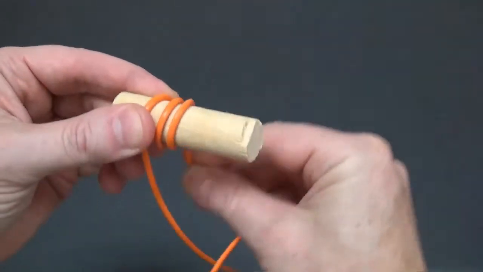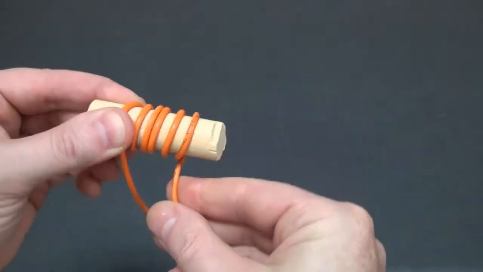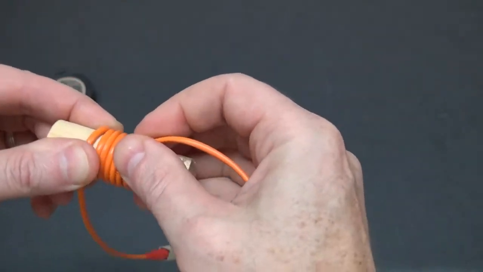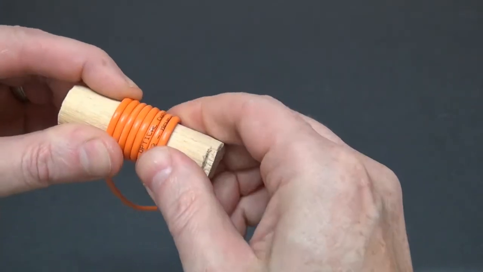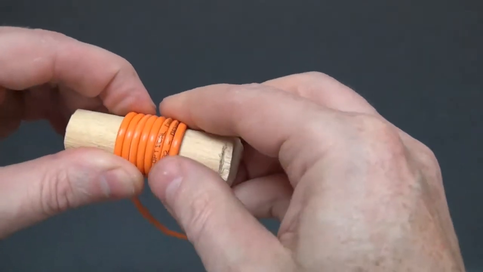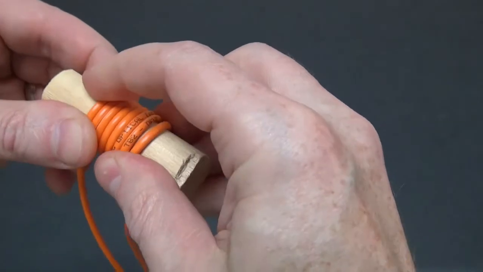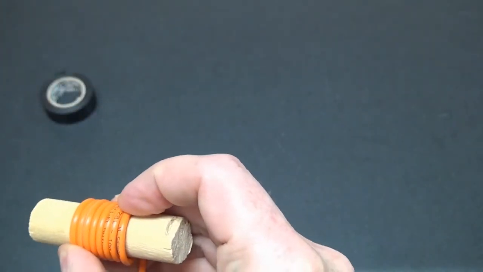So 1, 2, 3, 4, 5, 6, 7 or so, and remembering we want the wraps to not overlap, but be snug to the mandrel and not pulled tight.